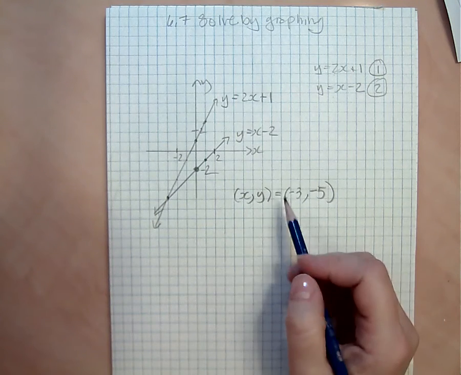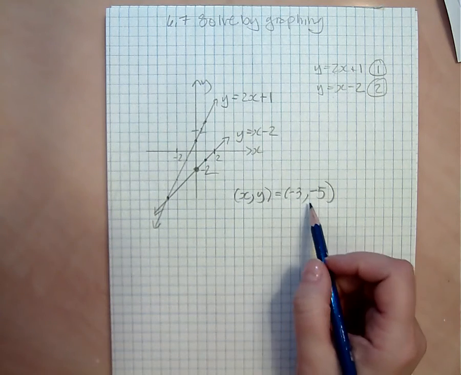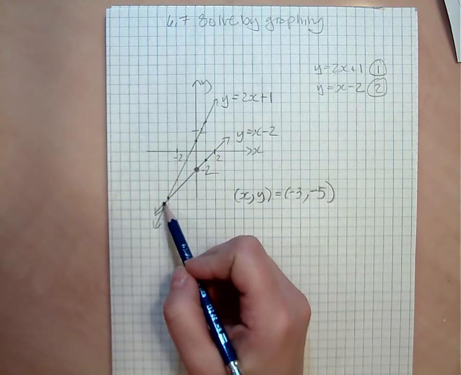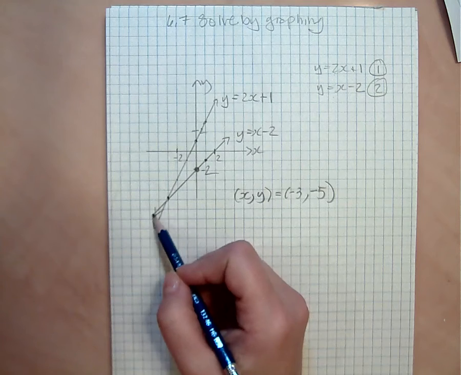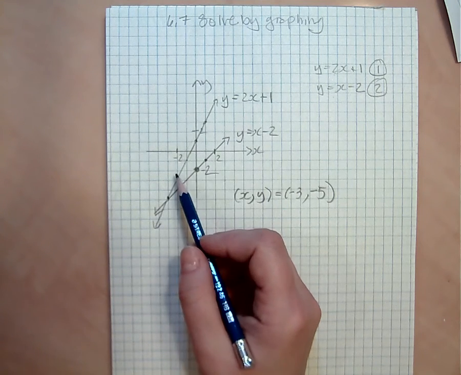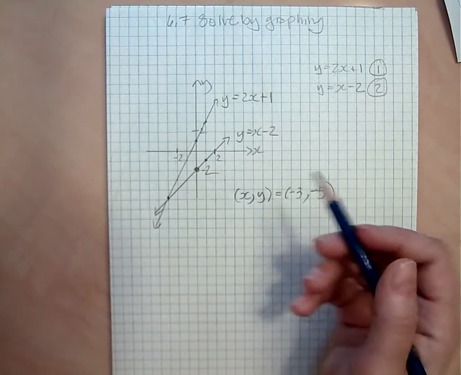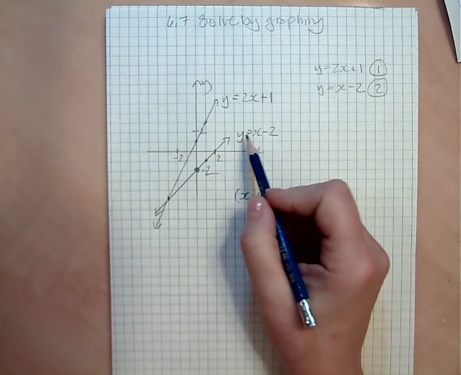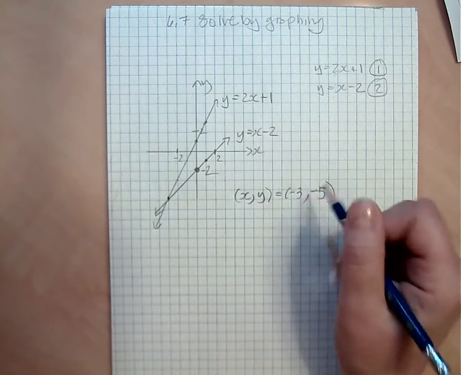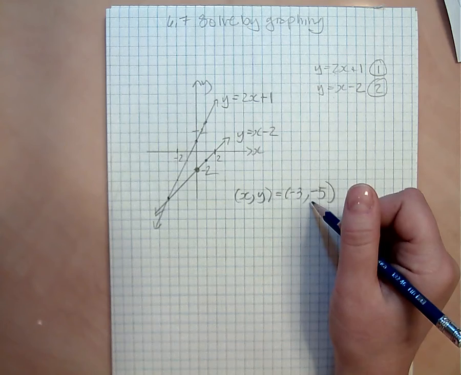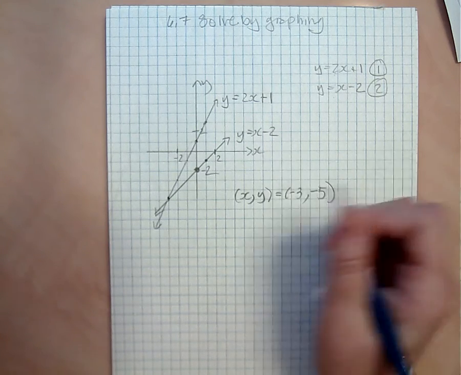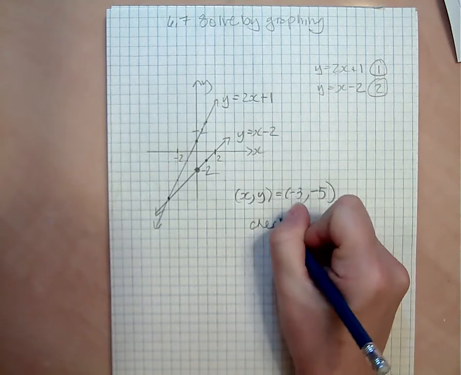So basically, what I want you to understand here is that this point -3, -5 is on this line, and it's on this line. And you can always check to see if something is on a line by taking the x and y value, plugging it into the equation, and seeing if it makes the left side equal the right side when you do that. Okay, so let me just check that this is a point on this line, just to show you a check, even though we've done them before, but we haven't done one with this question.